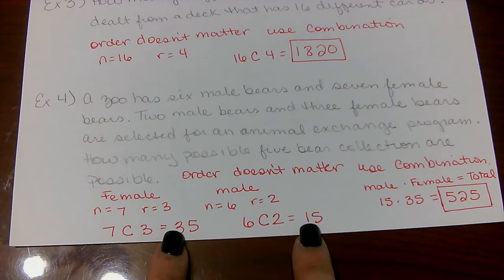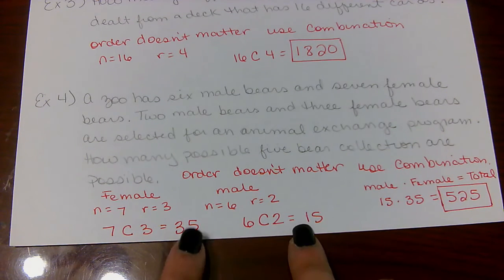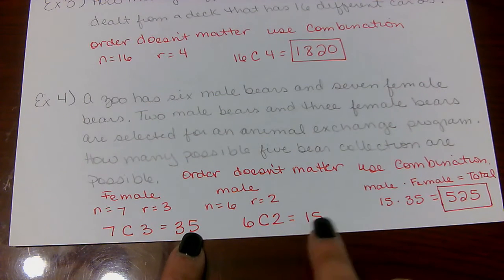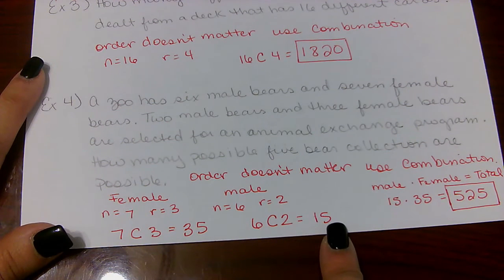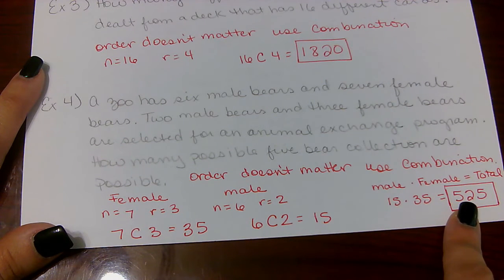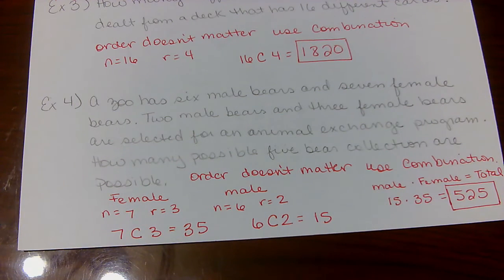Now, this is where it gets a little tricky, because we have 35 combinations to choose the females, we have 15 combinations to choose the males. How many combinations altogether? This is where you go back to that 11.1, the counting principle, and we multiply our choices. So we're going to multiply 35 times 15, which gets us 525. In this particular case here, we're using multiple different techniques to find our total combinations. We're using a combination and we're using our counting principle.